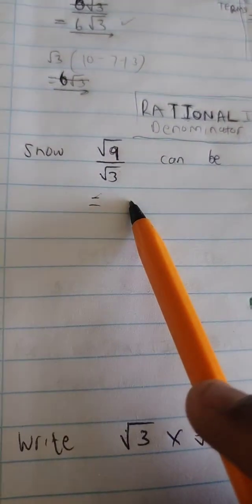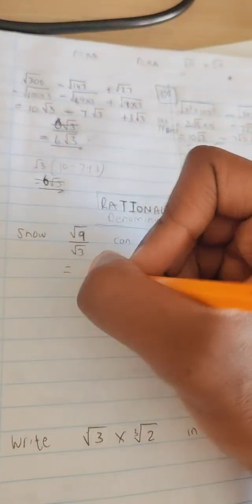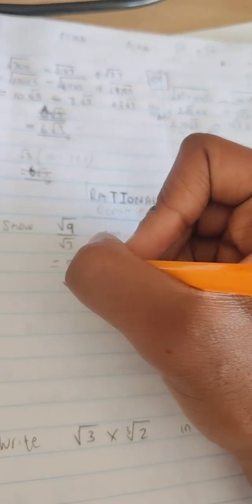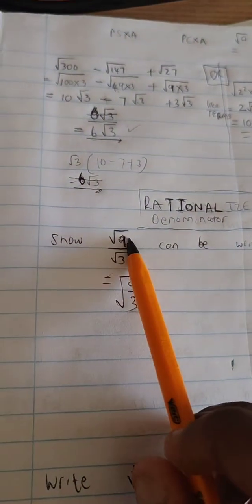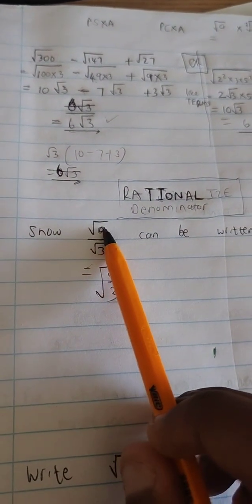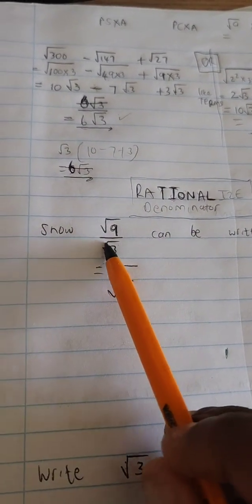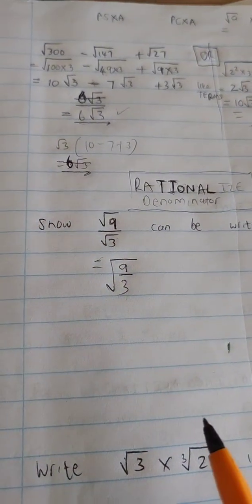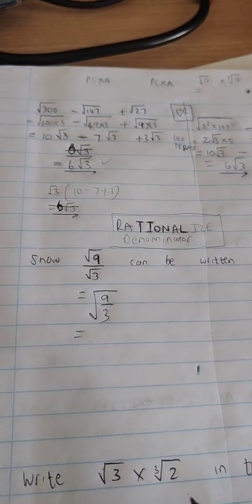So we're going to apply that here. Square root of 9 over square root of 3 will give us 9 over 3, with the 9 in the numerator and the 3 in the denominator underneath the same square root. Then we can simplify what is inside the root.